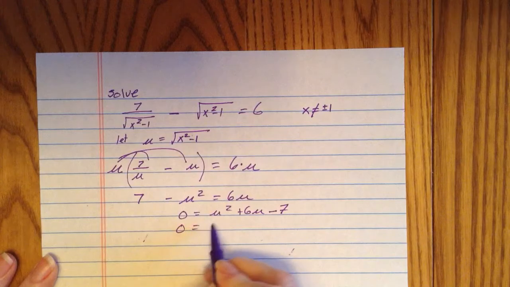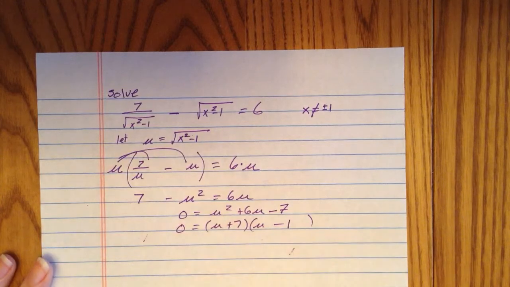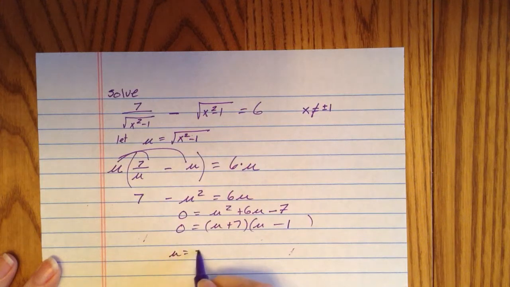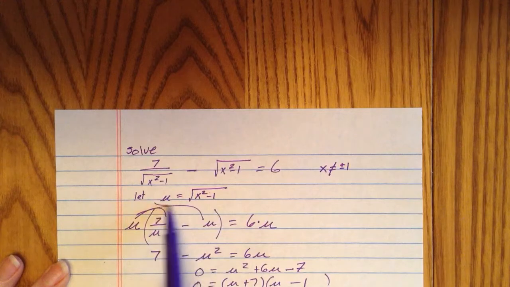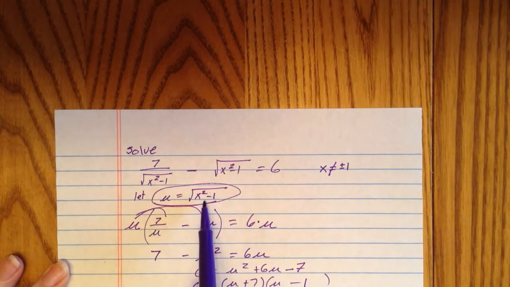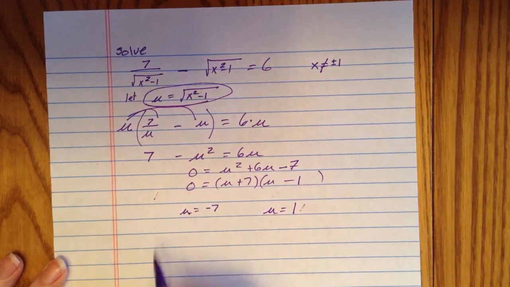You can use the quadratic formula. I'm going to factor. Double check that if you need to, but there's your solution. We set those equal to 0, and we get -7 and 1. And in our pretend happy world, we're done. Small problem. That was pretend world. The real world is, look back up here, the variable of x. We need to put reality back in. So I'm going to replace these u's down here at the bottom with the square root of x squared minus 1.